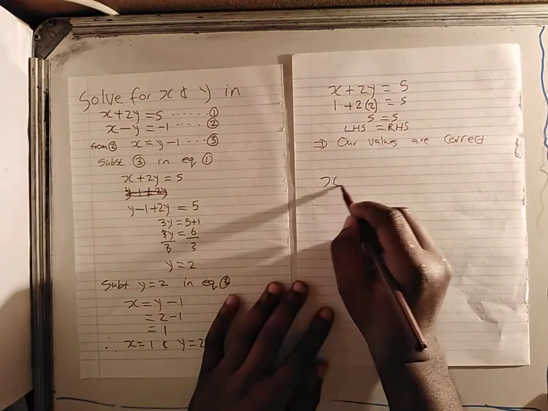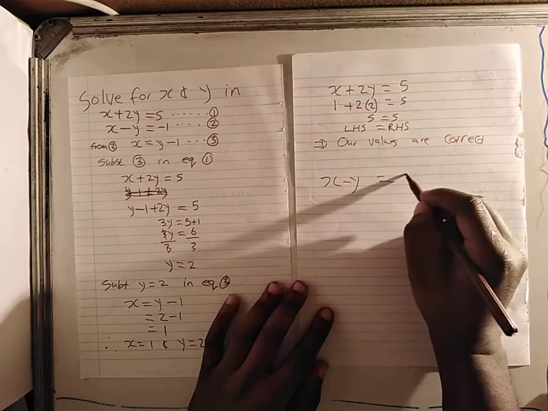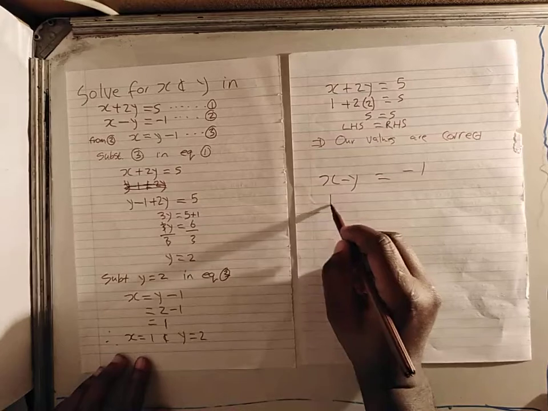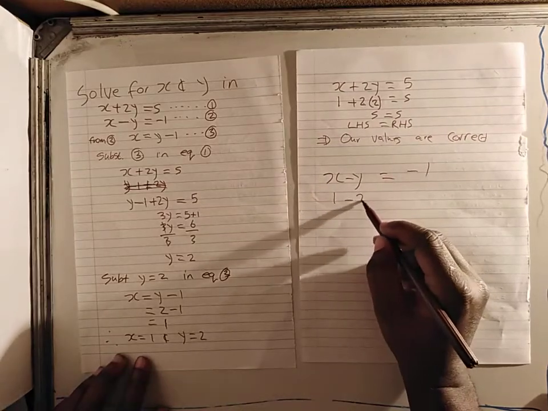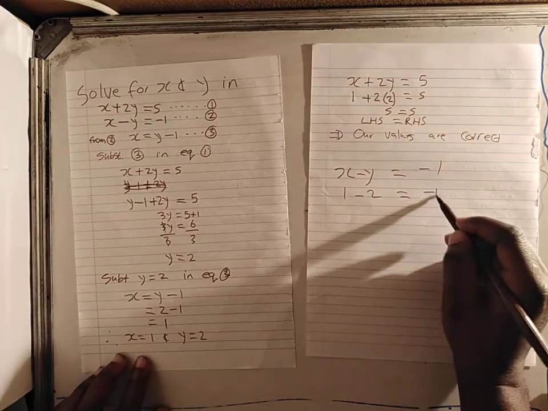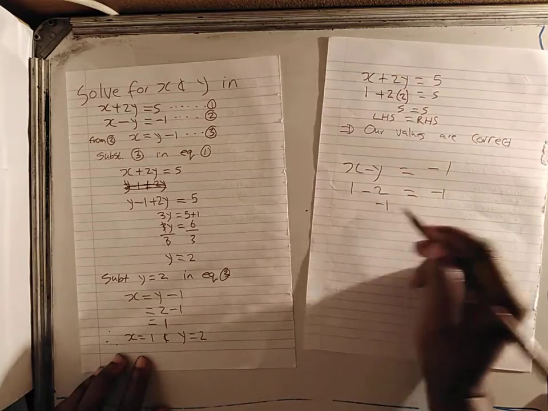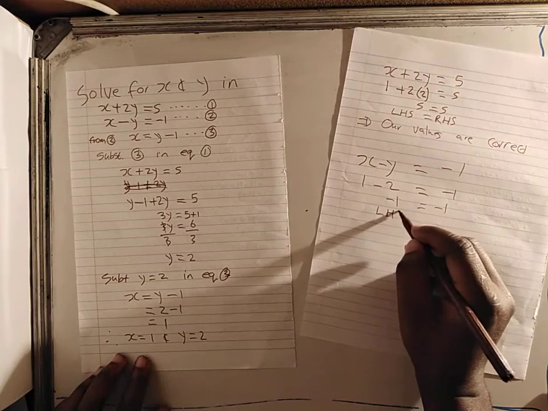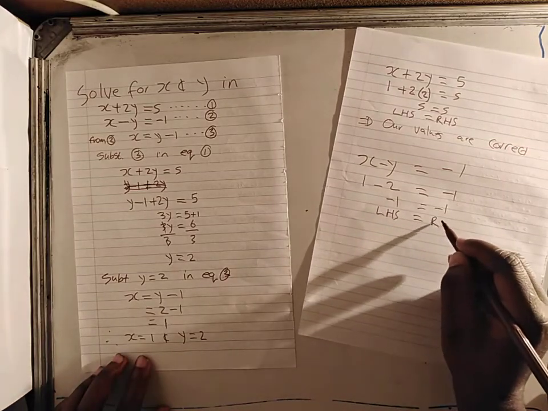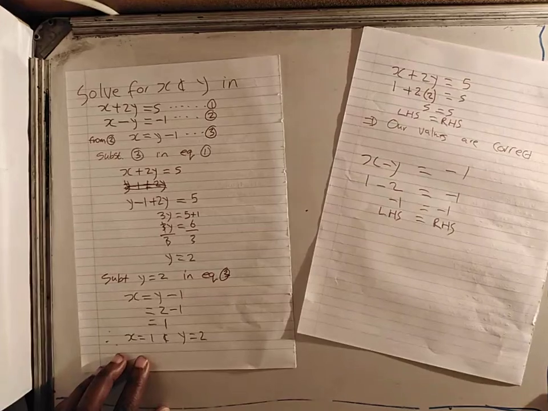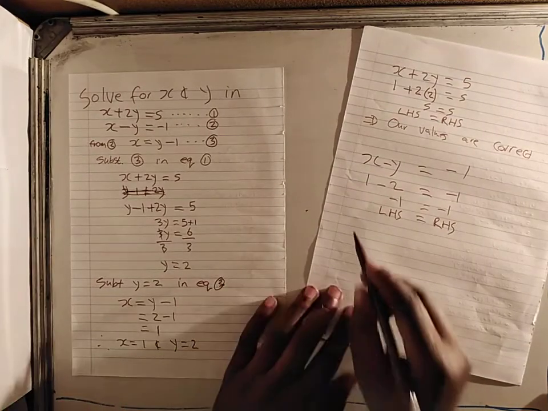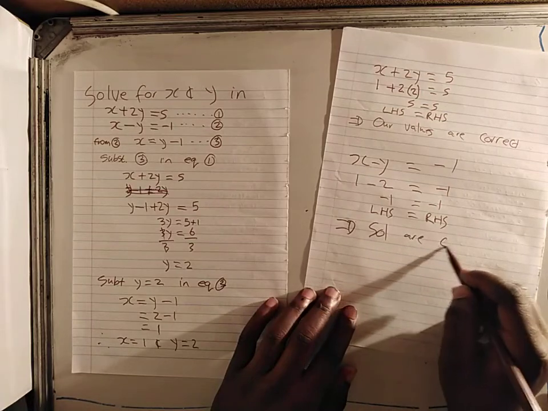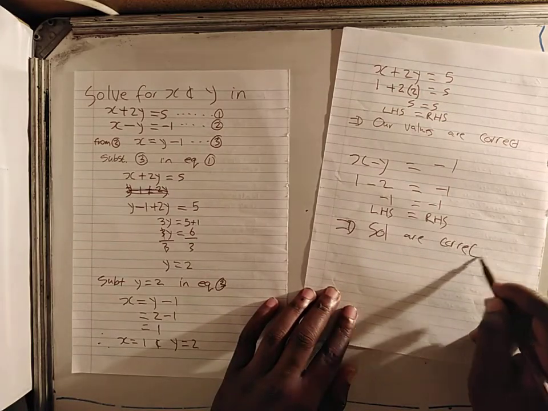The second one is x minus y is equal to minus 1. Okay, so what is our x here? Our x was 1, so we say 1 minus, what is our y? Our y was 2, so 1 minus 2 is minus 1, which means our left hand side is equal to what? Is equal to our right hand side. Now what does that mean? That means that our solutions are correct.